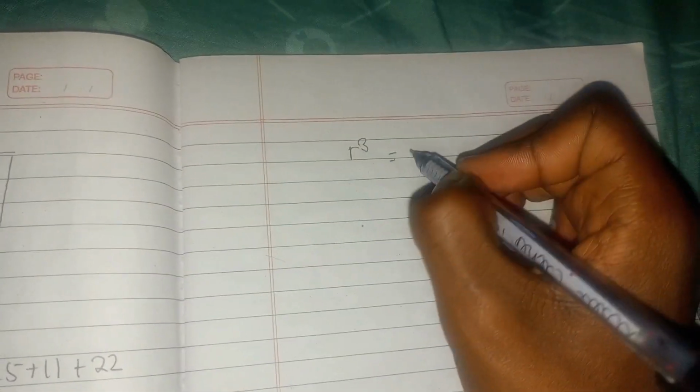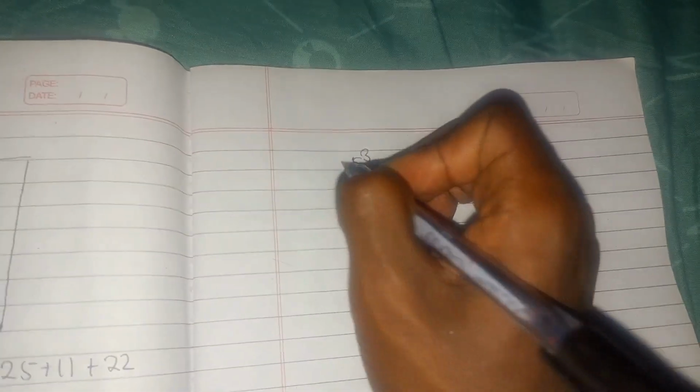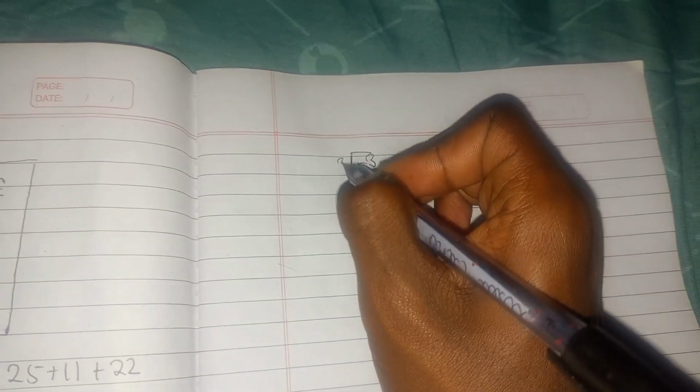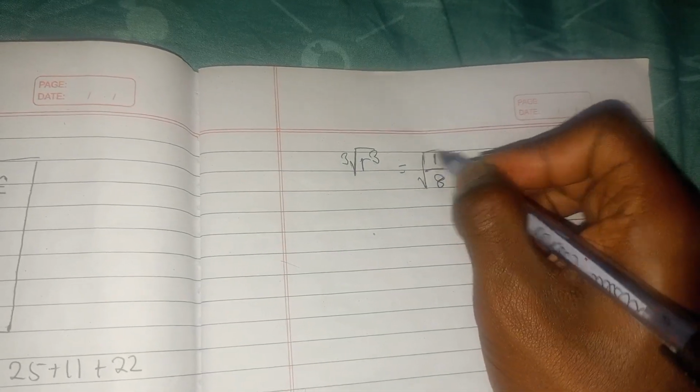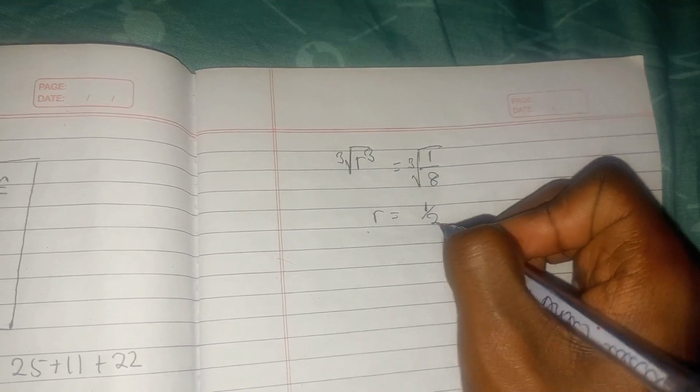So R cubed is going to be equal to, so 2 over 16 simplifies to 1 over 8. And when you cube root, R is equal to 1 over 2.